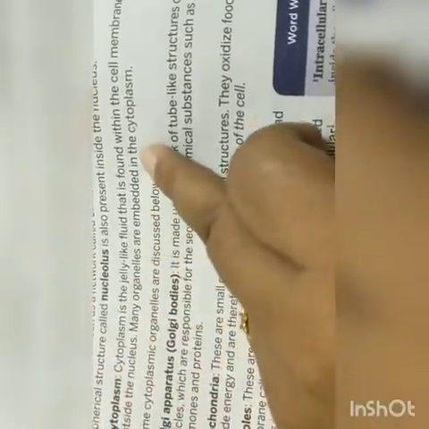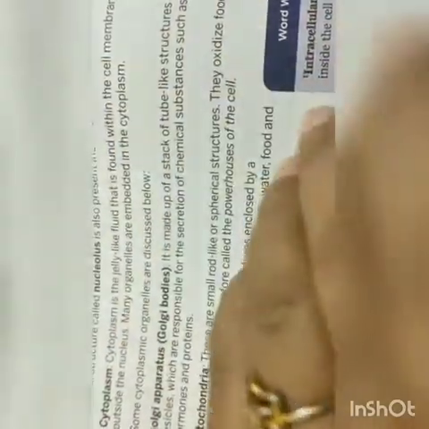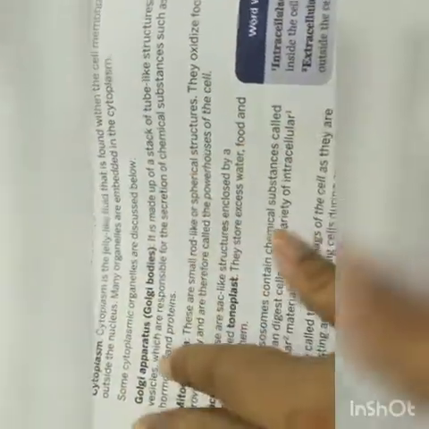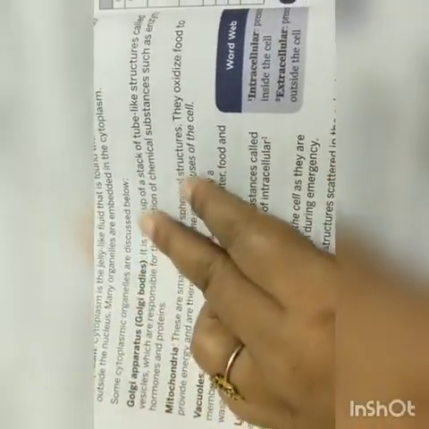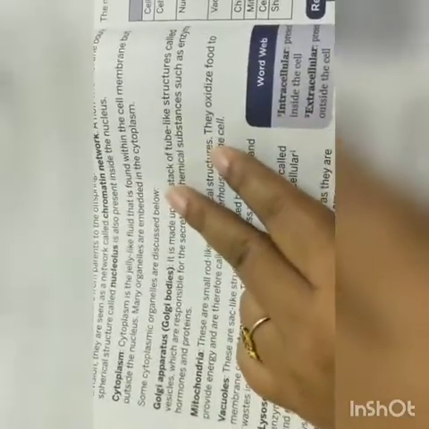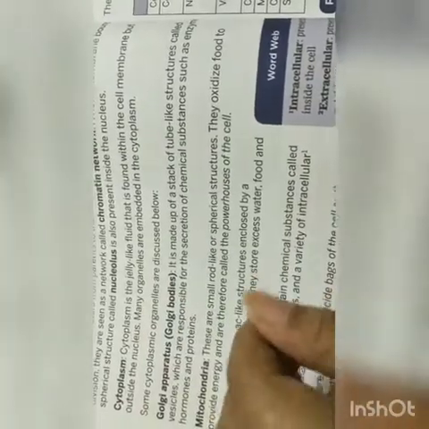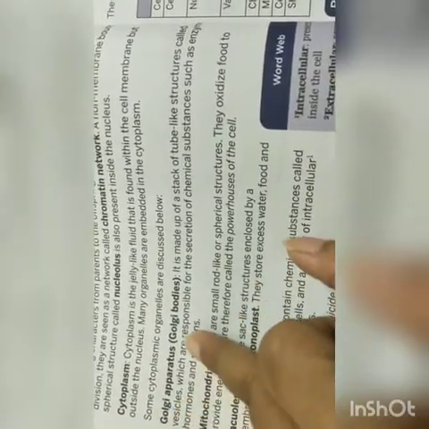Many organelles are embedded in the cytoplasm. Some cytoplasmic organelles are discussed below. So now we will discuss some cytoplasmic organelles which are present outside of the nucleus. Golgi apparatus, also called Golgi bodies.